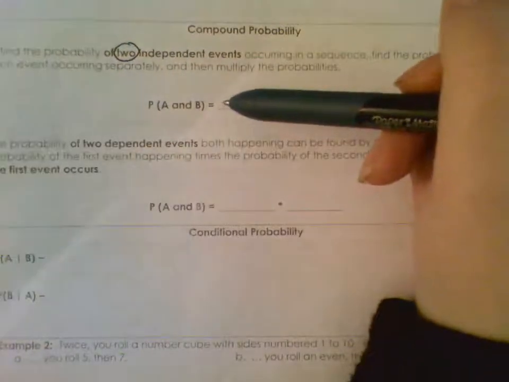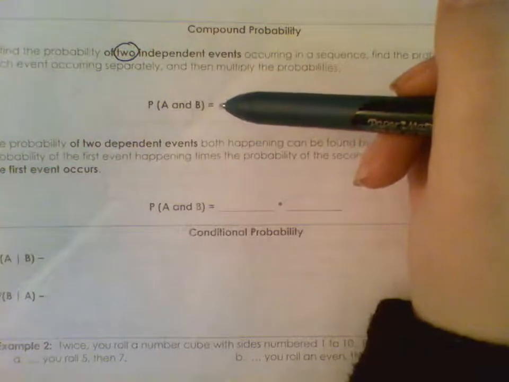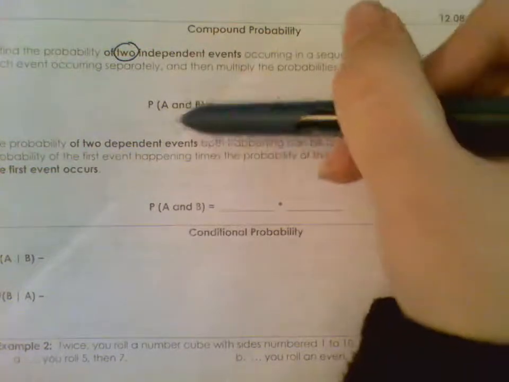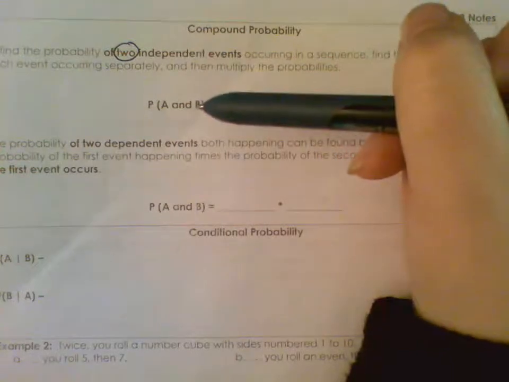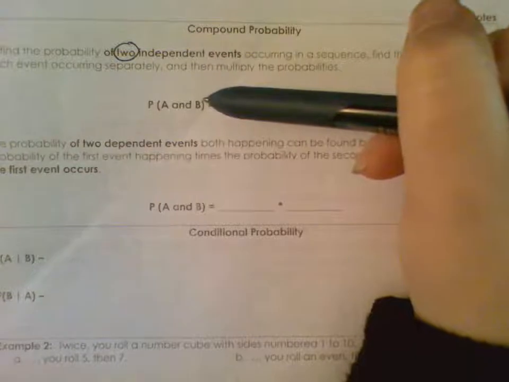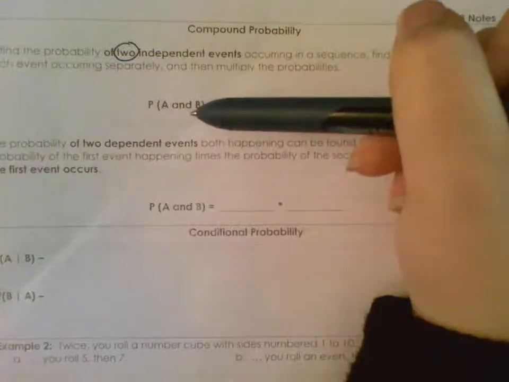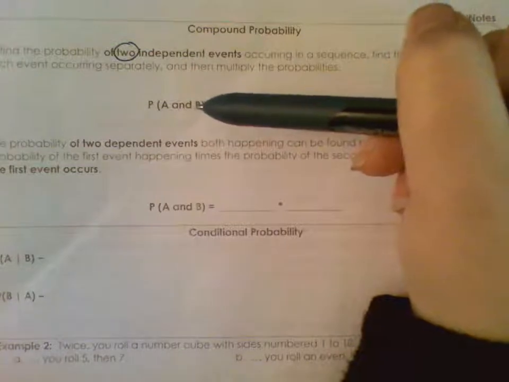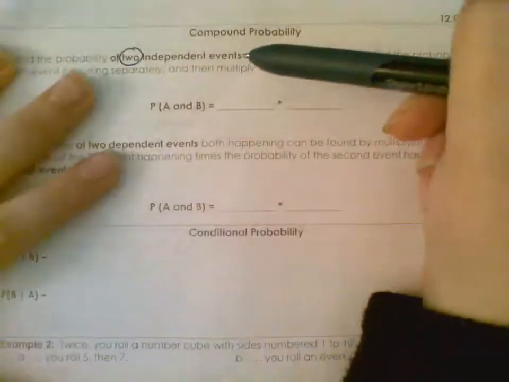So we could be talking about rolling a die and then rolling a second die. That's two separate events. We want to know the probability of rolling a 1 and then on the second time a 2. We could be talking about flipping a coin twice. What's the probability of getting heads and then on the second time getting tails? So that is the difference here. And the way you're going to know is by reading the scenario.